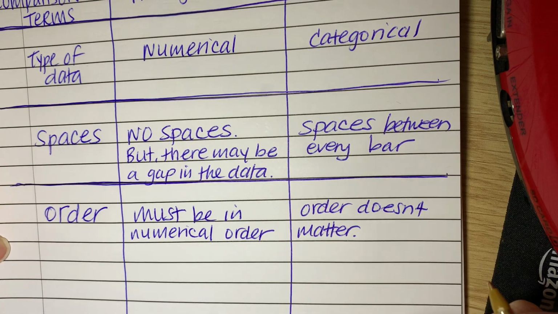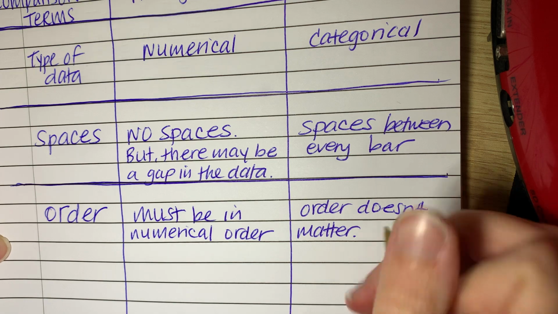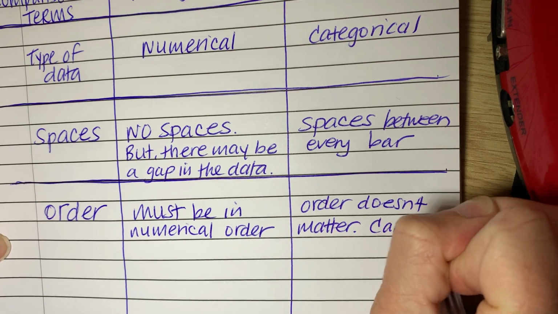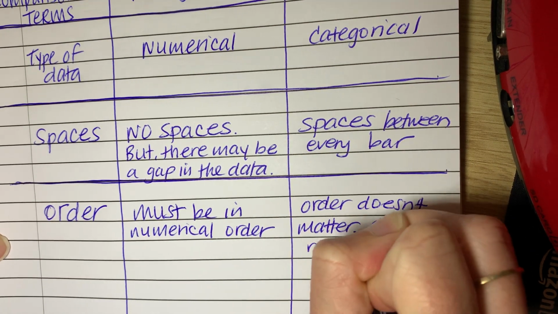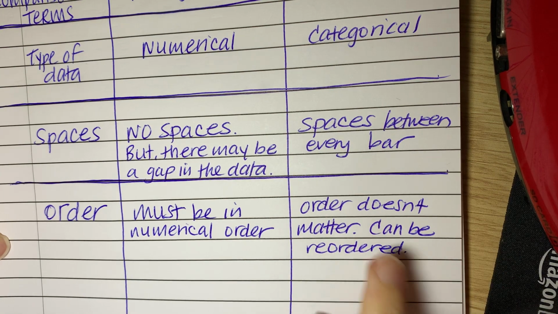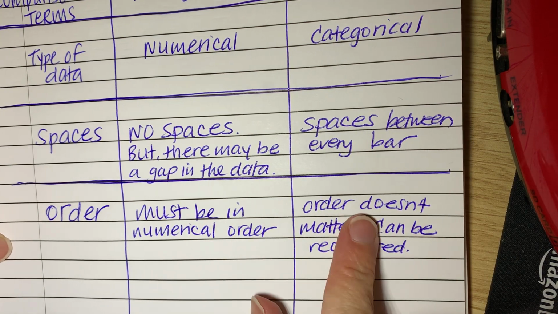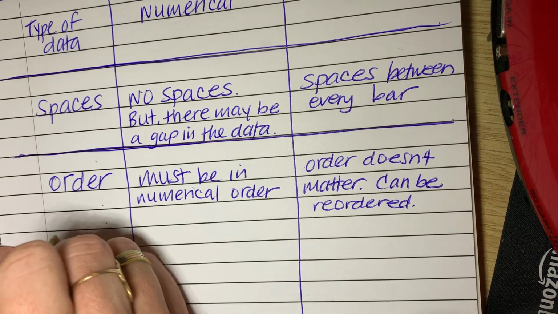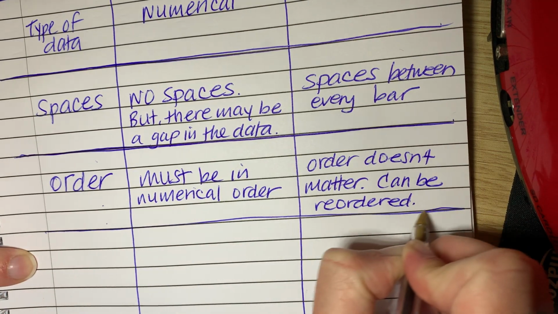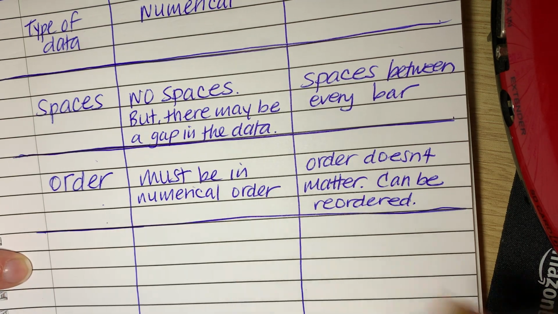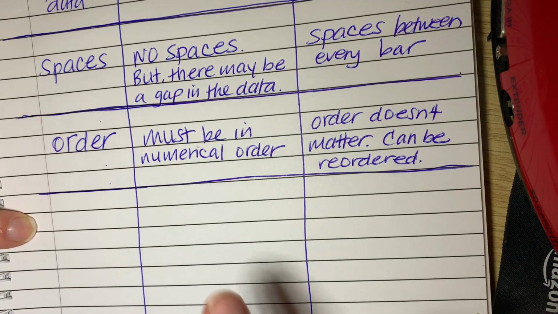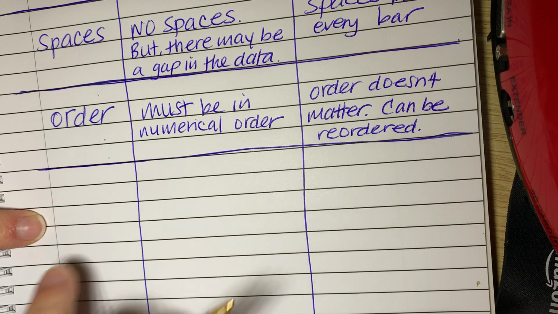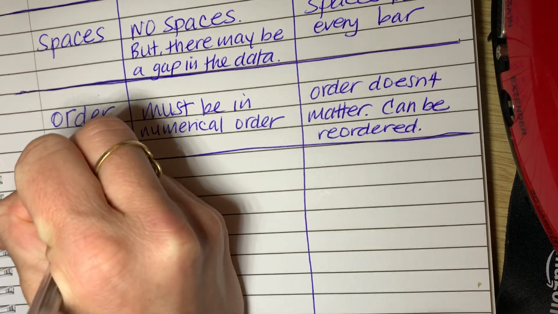Order doesn't matter, right? They can be reordered. You could start out with whatever category you want as your first bar. Doesn't matter. All right, 4 lines for this term. Sweet. Our fourth and last comparison term is called number of bars.